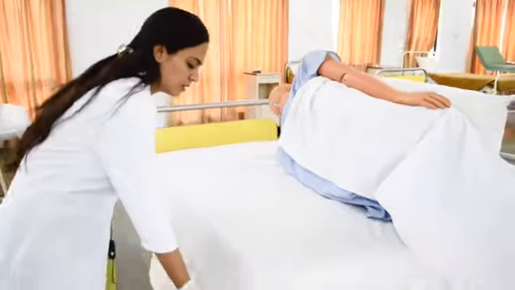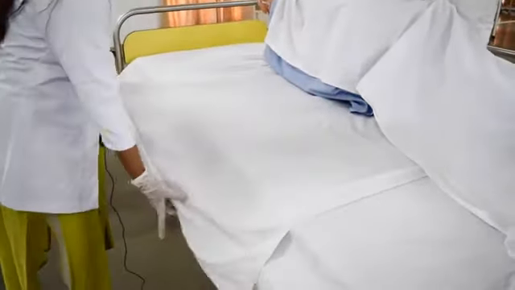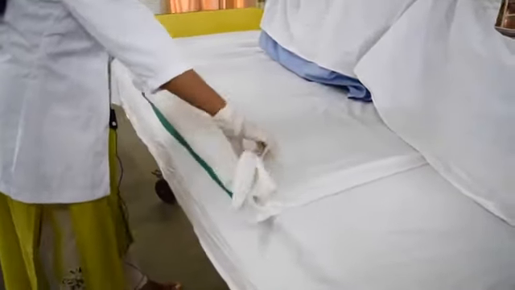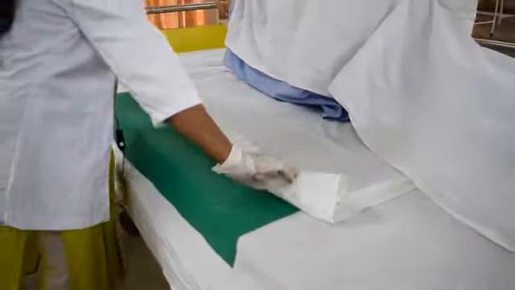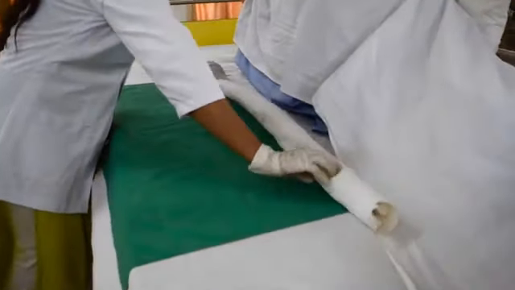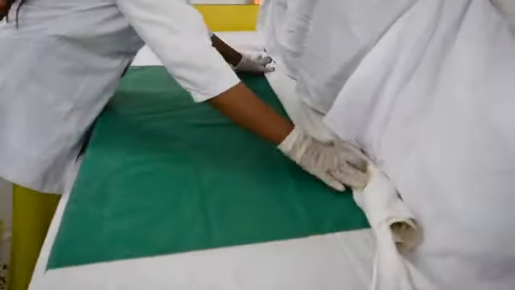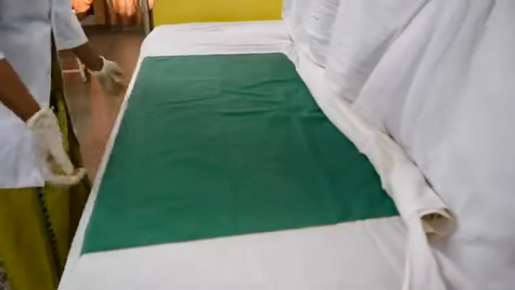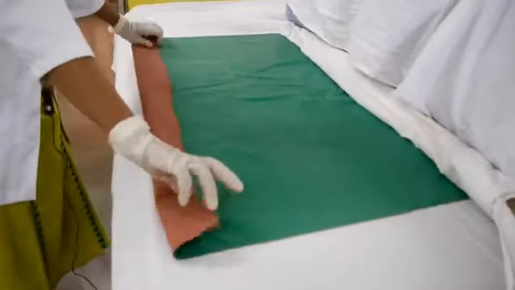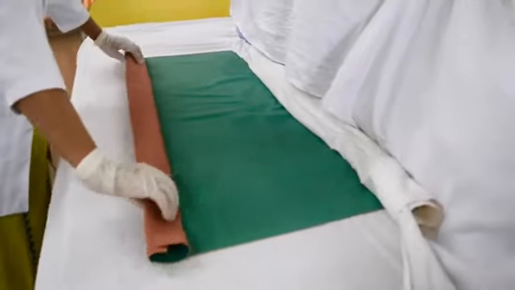Now this draw sheet we have to remove first. Like this you have to roll it, right? Then the mackintosh, roll it like this.